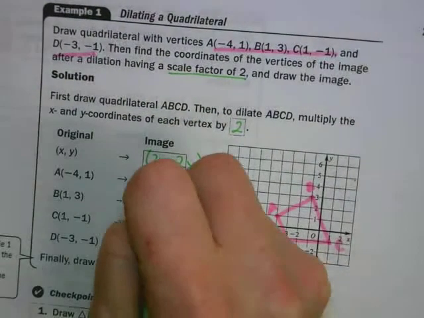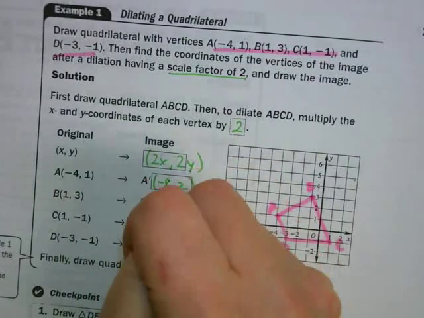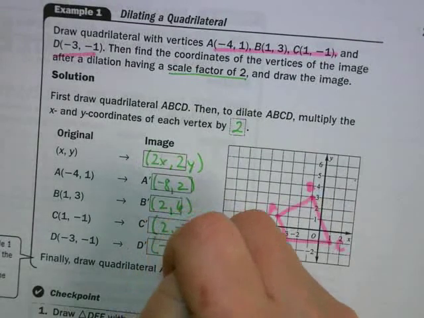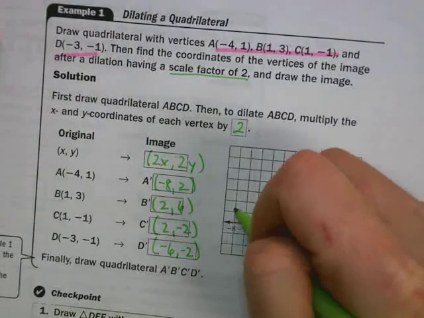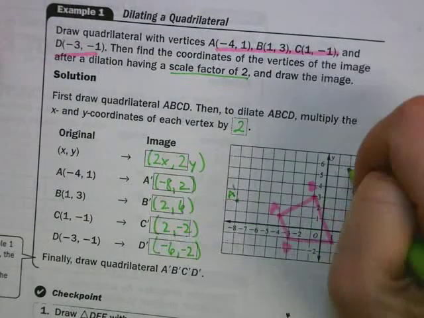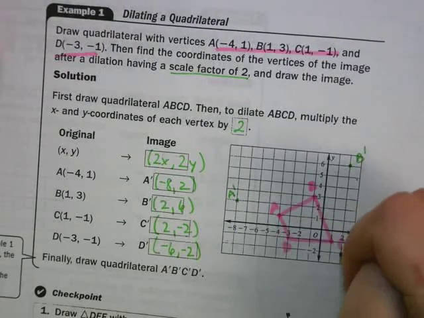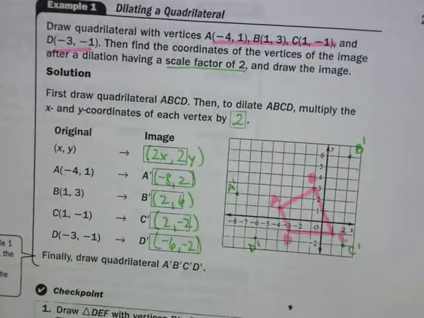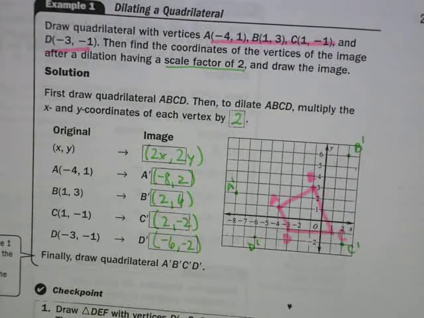So that would be -8, 2, 2, 6, 2, -2, and you need to be doing the math. Don't just copy down what I'm writing. -6, -2. Okay? So now we're going to draw the new guy. Make sure you're labeling them with the primes. And now for sure, I'm going to need a ruler, and you need one as well. Otherwise, we're not going to have straight lines there. Actually, I'm going to use the side of my protractor, but it's not quite straight, so we are going to use a ruler.